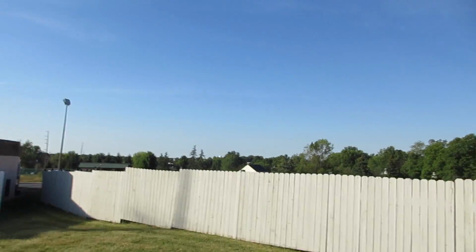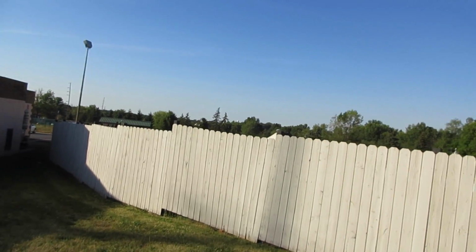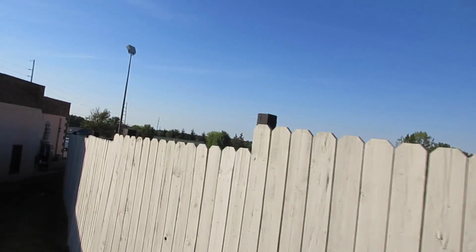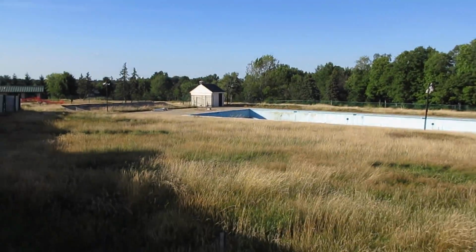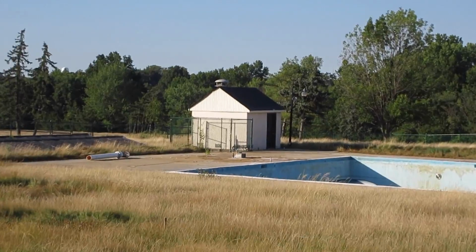Oh, geez, that sucks. It looks different without all the umbrellas and the big slide. Hold on, let me get over to the fence here. It just looks pathetic. Look at the grass. There used to be a huge slide there.